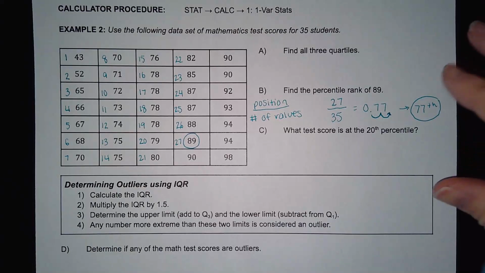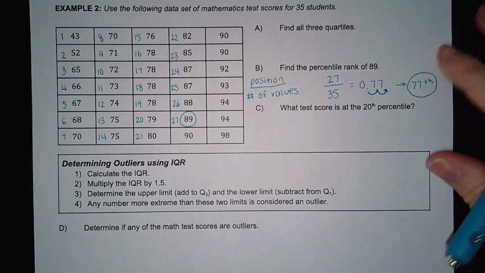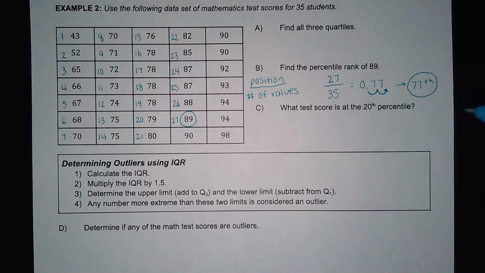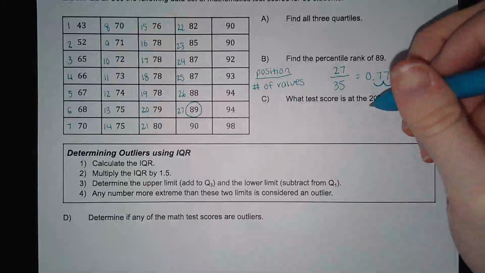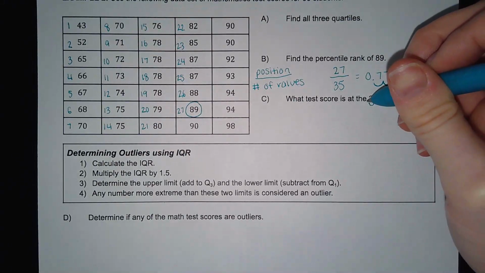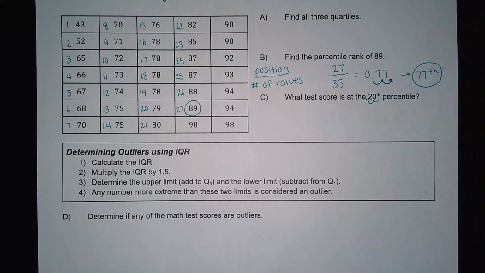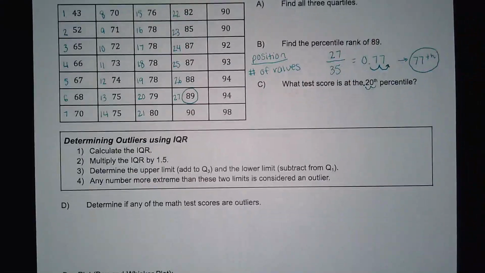Now, the other type of question we might be asked with a percentile is what test score is at a specific percentile. Now, this percentile is a percent. So if we think about this as a decimal, the 20th percentile would actually be 0.20 as a decimal.